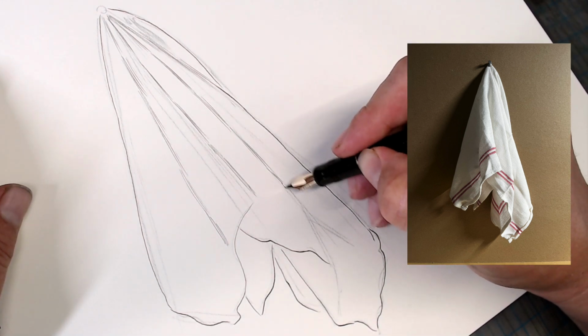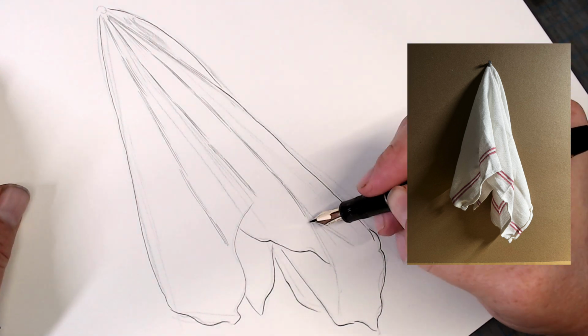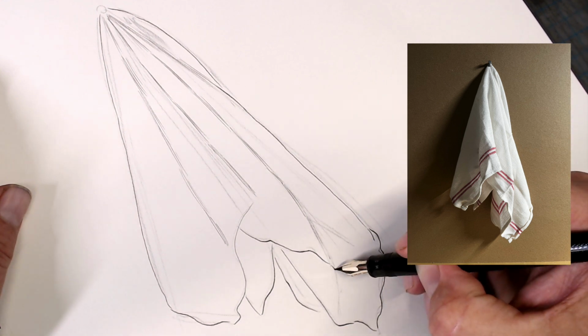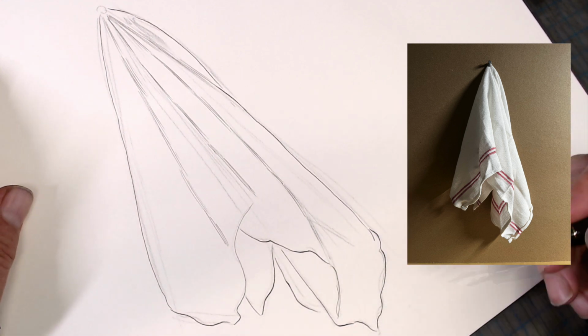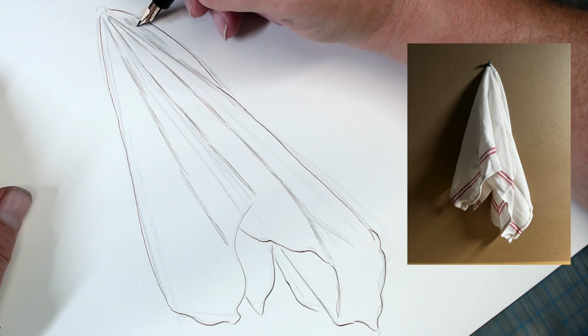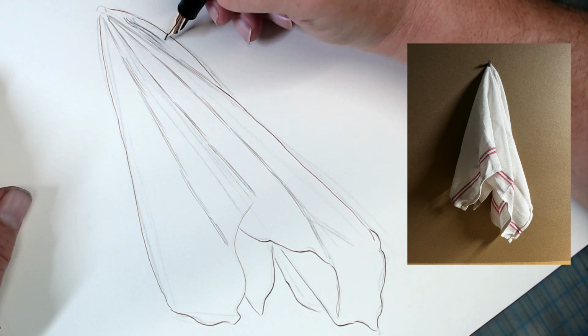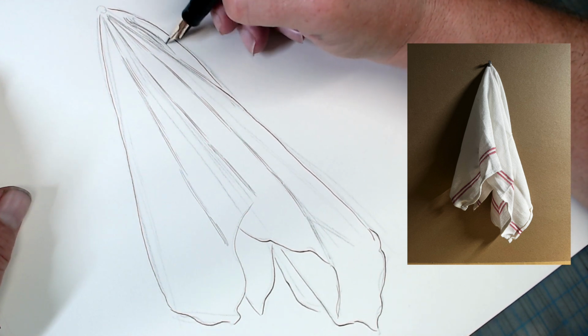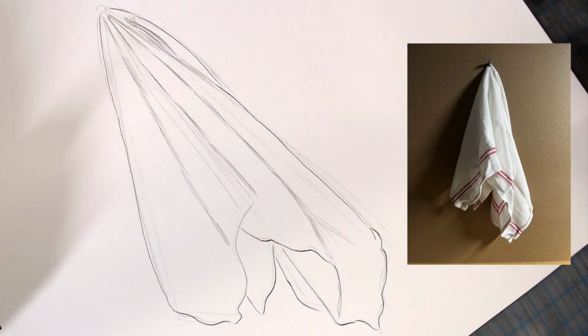Never use strong single lines when you're dealing with cylindrical curved objects. That's going to make them look two-dimensional. Okay, now I'm ready to render.